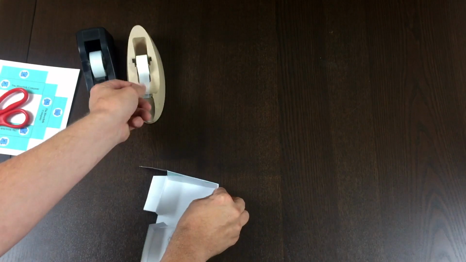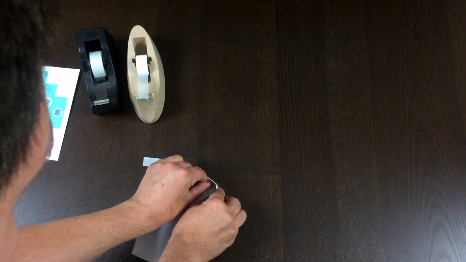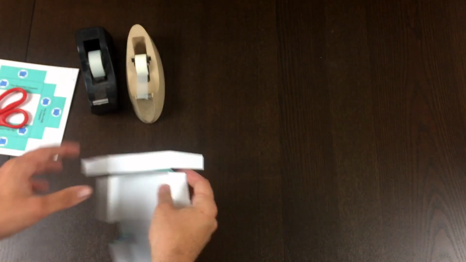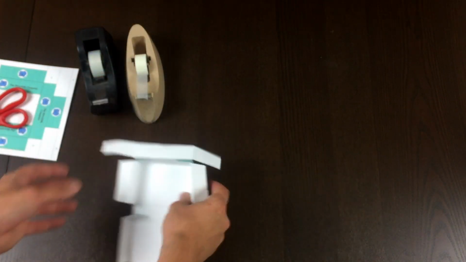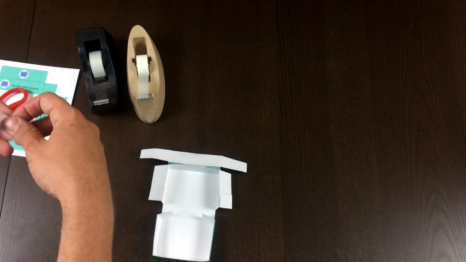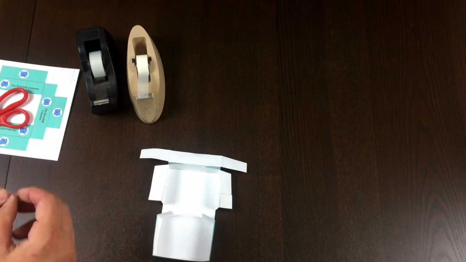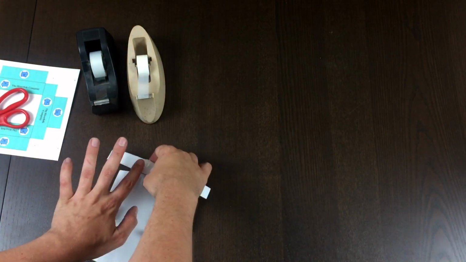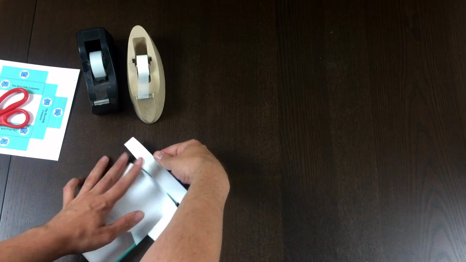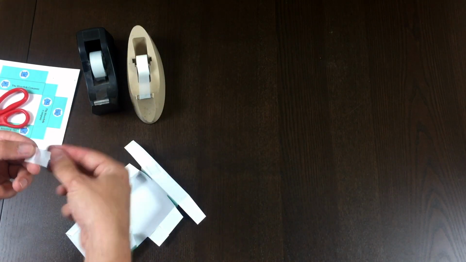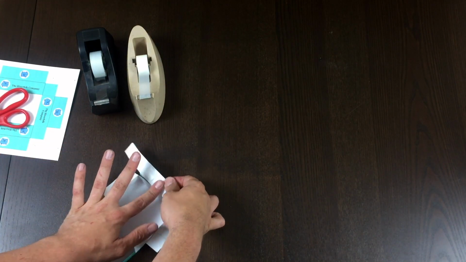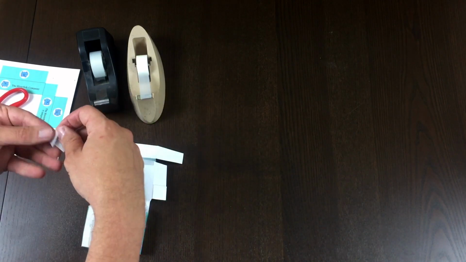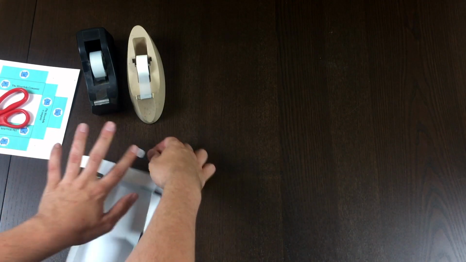Okay, that corner looks good. So I'm going to throw in some tape just like that. All right, double-sided tape right here if you've got it, or three rolls of normal tape. Sorry, my face is a little bit itchy today. Okay, so three rolls of tape.